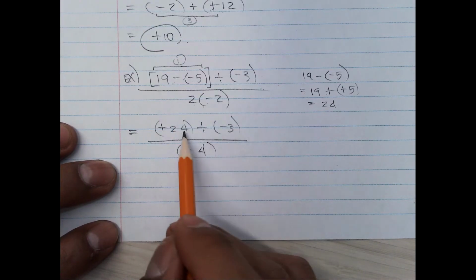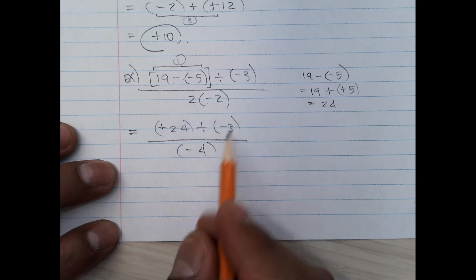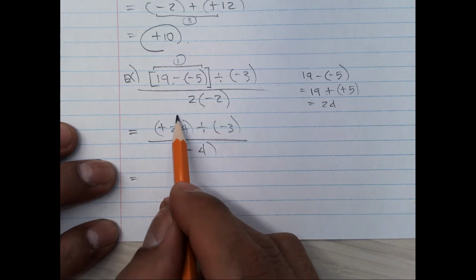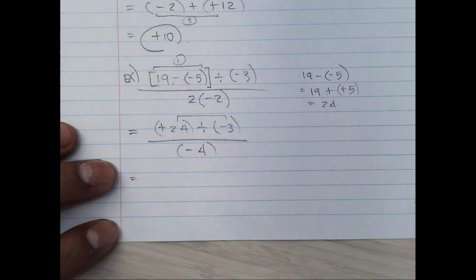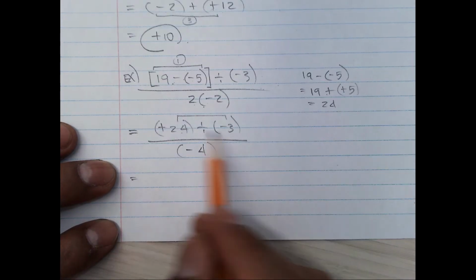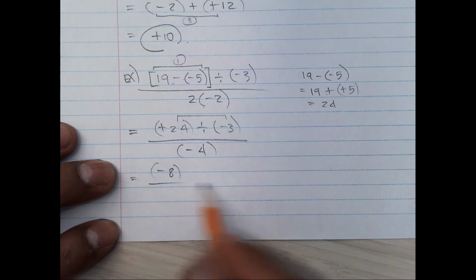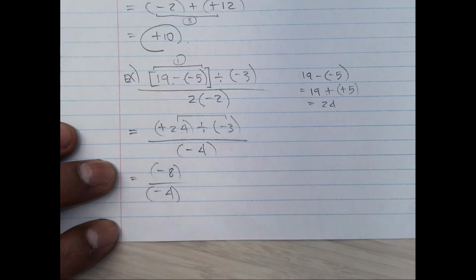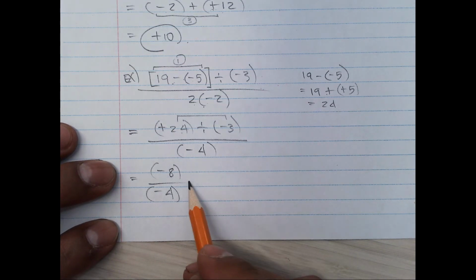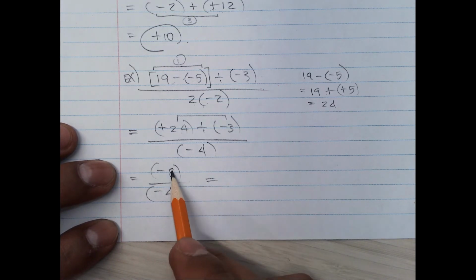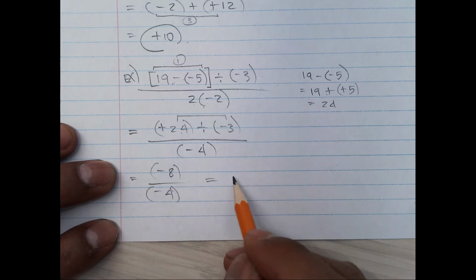We still have a 24 divided by negative 3. Okay? So this would be next. 24 divided by negative 3, I think that is negative 8. All that over negative 4. And finally, this is actually division. Negative 8 divided by negative 4 will give us a positive 2.